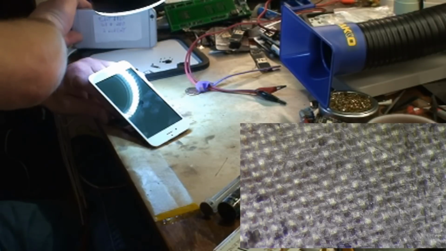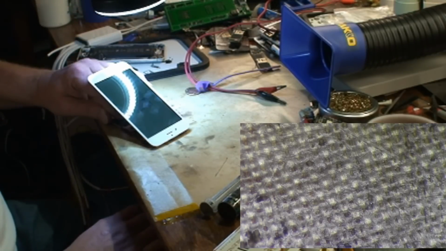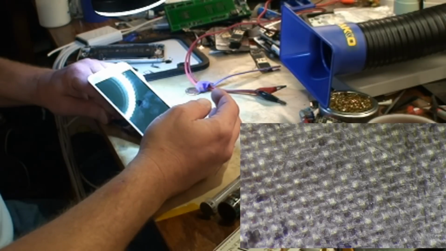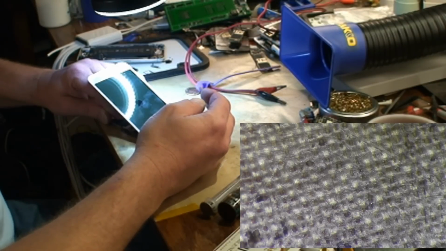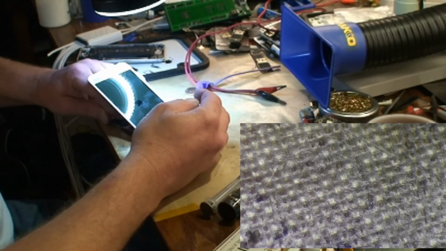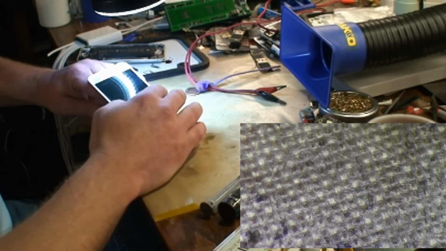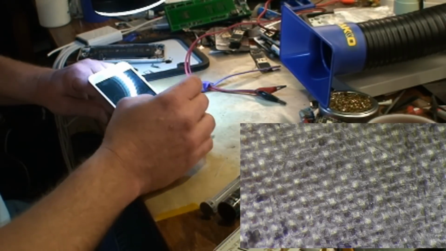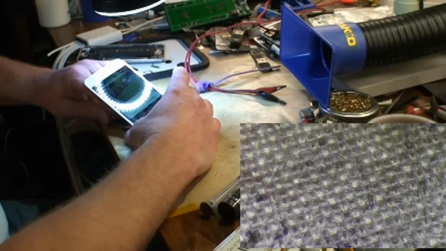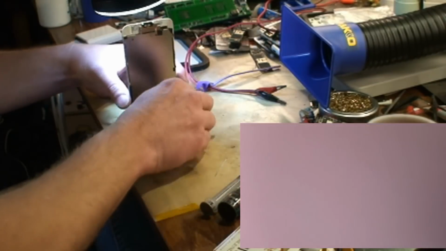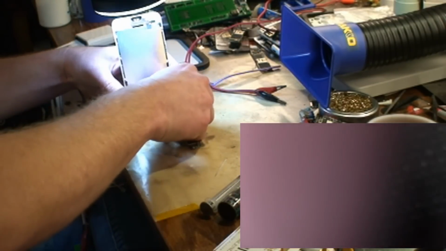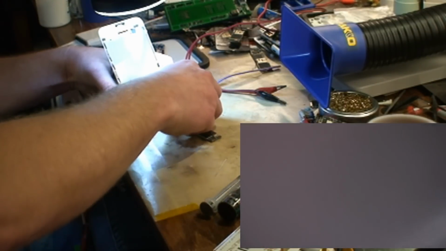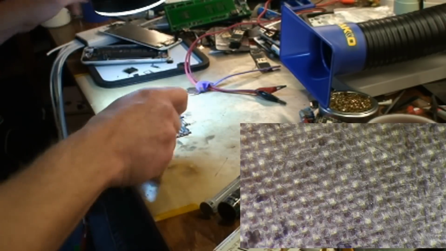I don't know if I got the code to this phone or not. So I don't have the code to it, so I can't do any more testing to it, but that's the way I would go about fixing the backlight on one of these phones. And I might as well go ahead and finish shooting and putting it together.